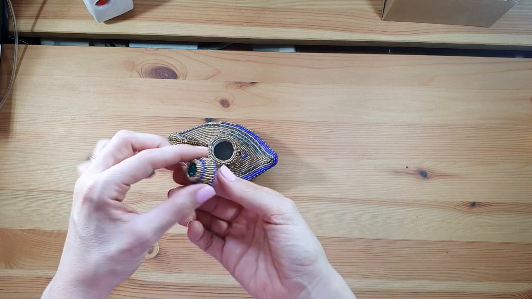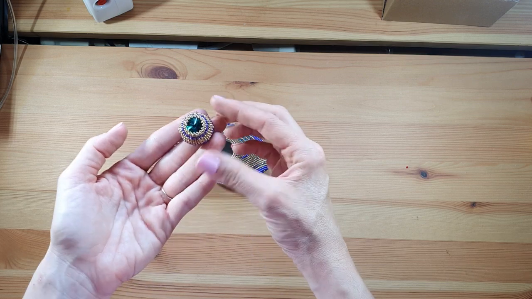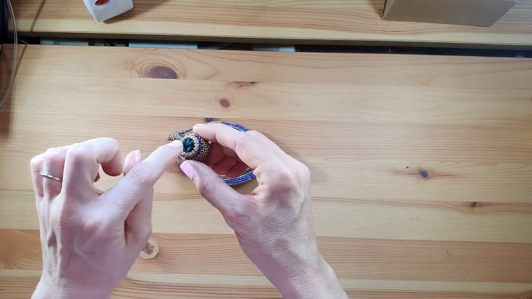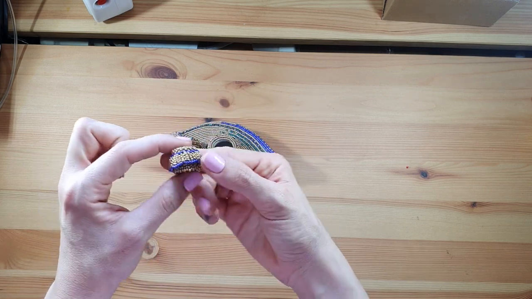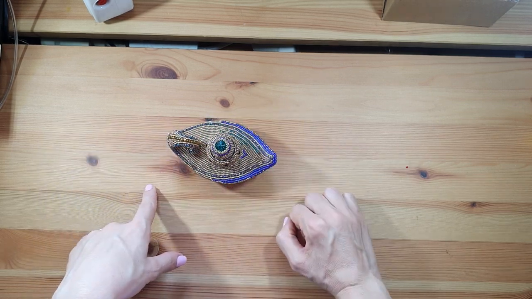This is actually made entirely out of beads. So this is bead weaving. I have been bead weaving for many years actually, so using some of my other skills, I guess. A bigger crystal and just weaving around it and making this little cap so I could close it.